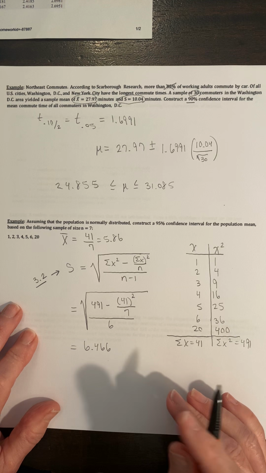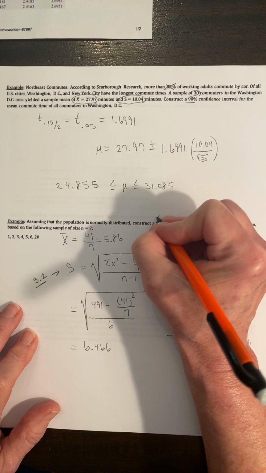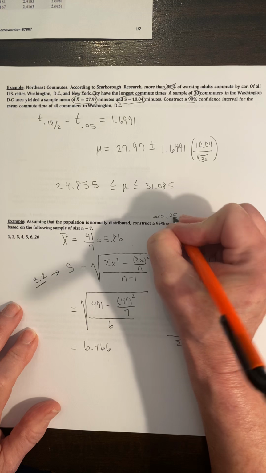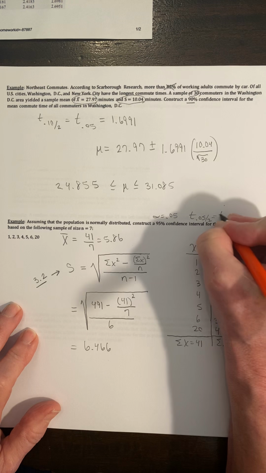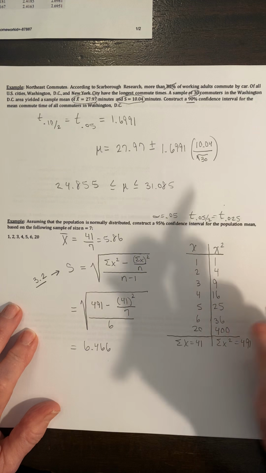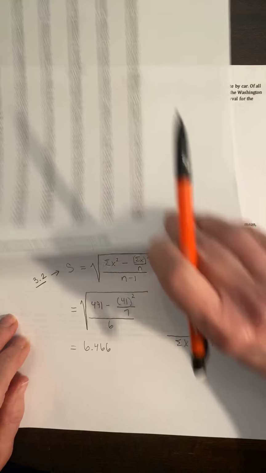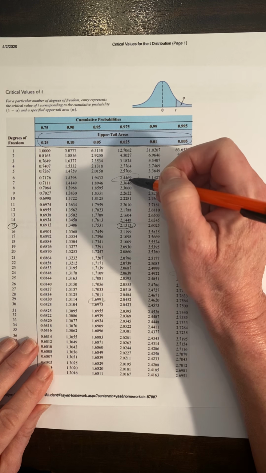Okay? We need one more thing before we use the formula. We need t at alpha over 2. Alpha is 0.05. We're looking at t at 0.05 over 2, which is t at 0.025. And so we need to go to the 0.025 column and 6 degrees of freedom. 0.025, 6 degrees of freedom.